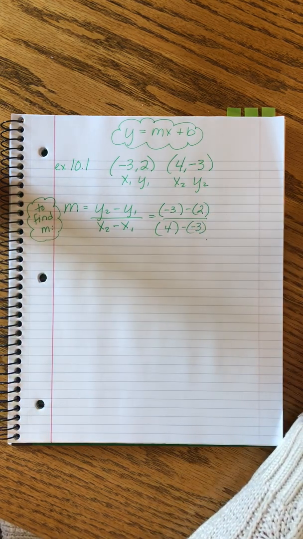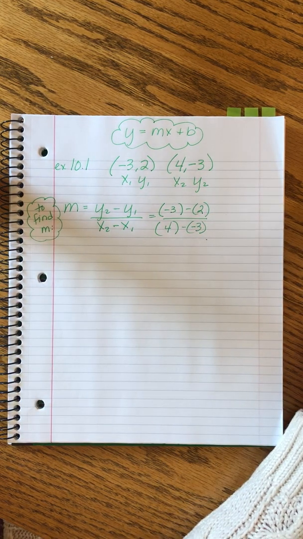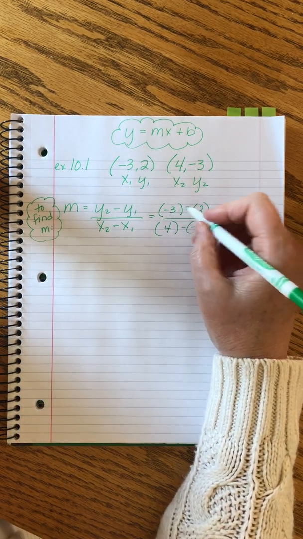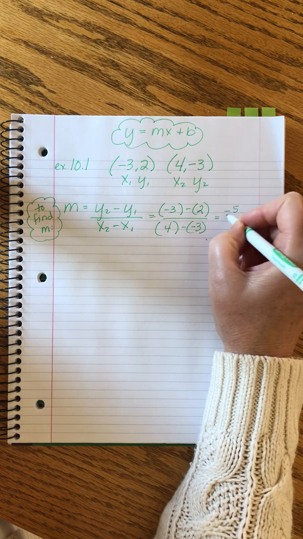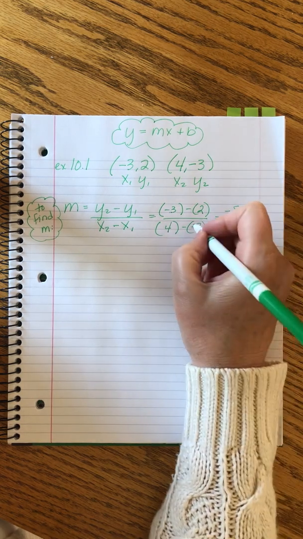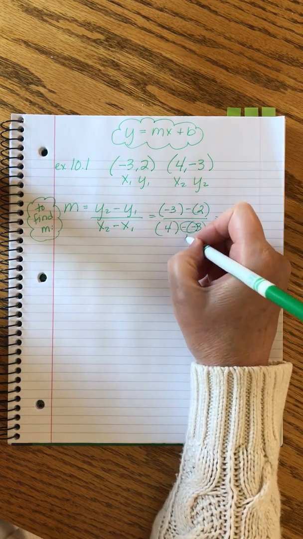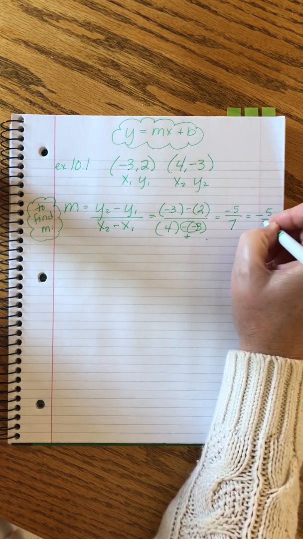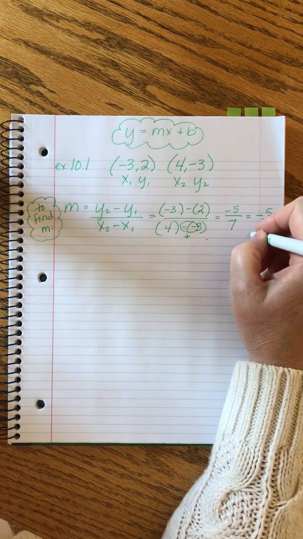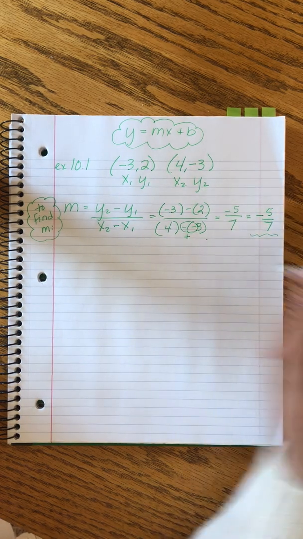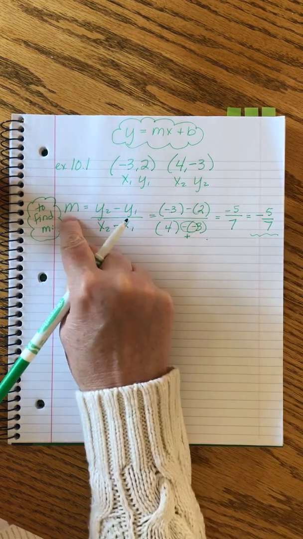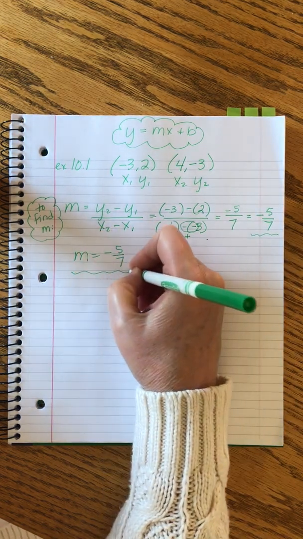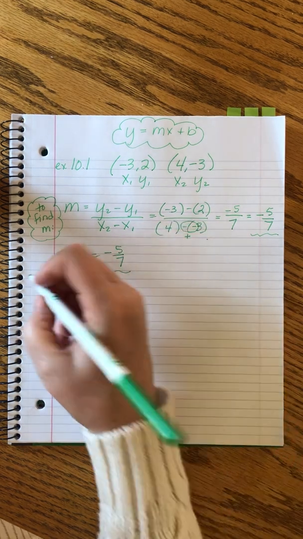That part, slow down and be careful. It's so easy to make dumb mistakes in that, and that's just so annoying. Okay, -3 - 2 is -5. 4 plus 3 is 7. So my slope is -5/7. Okay, that's cool. That's good to know. I'm just going to write it again because the m and the value are kind of separated from each other. I want them to be close. All right, now I need to find b.